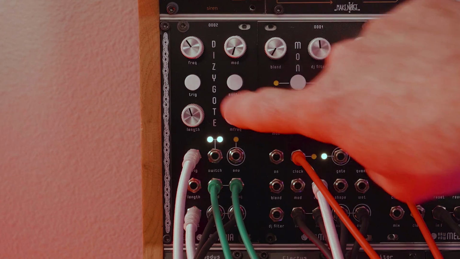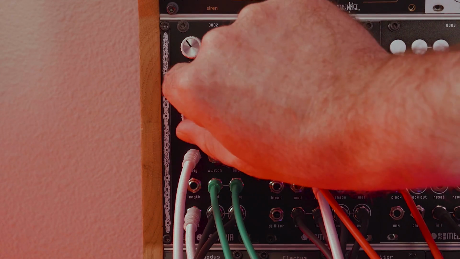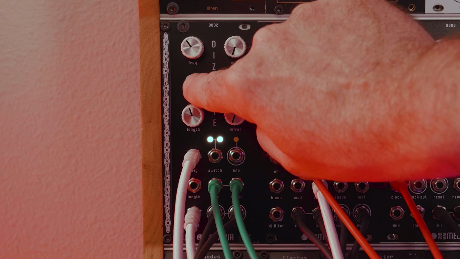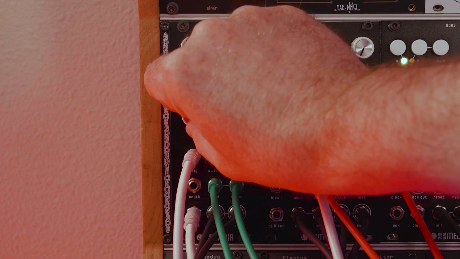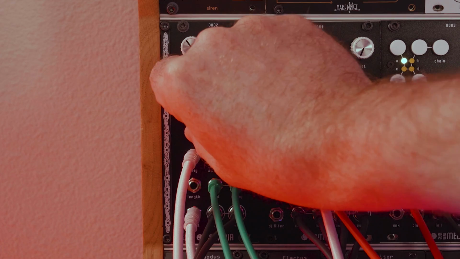As you've heard, we are triggering it, but here's the trig button. I can press it and hear the VCA, and if I hold this down, we enter a loopable state, which is very cool.